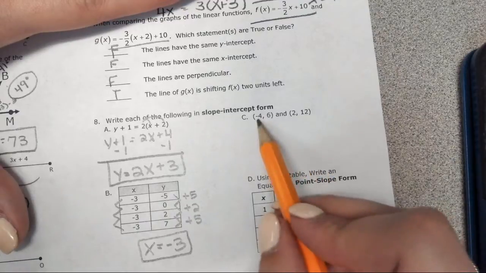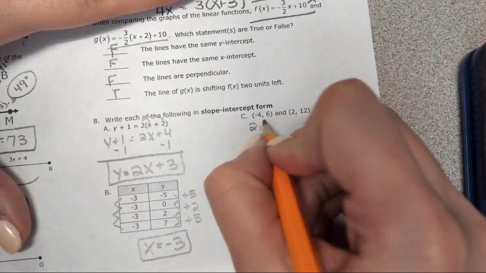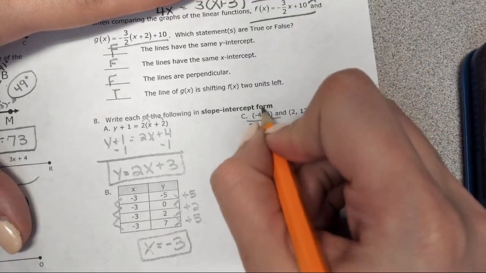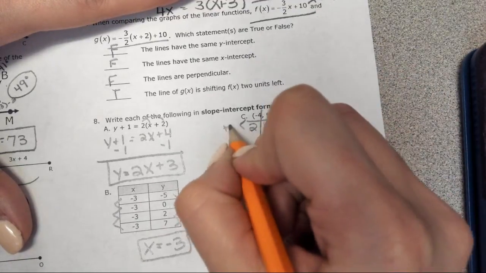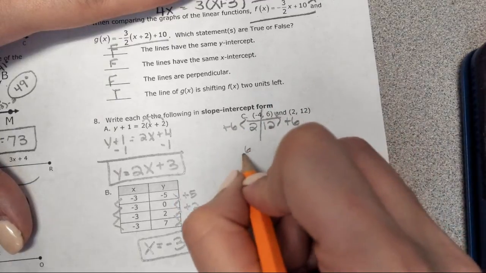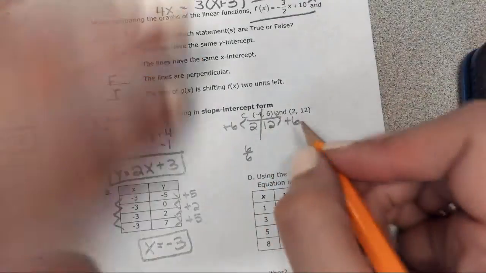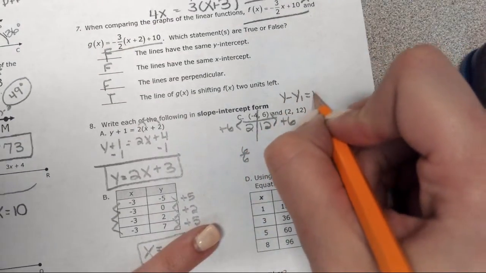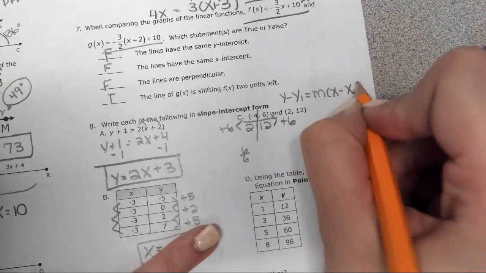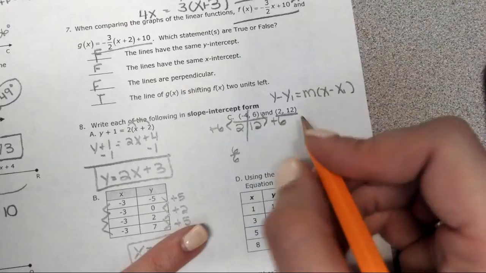Okay, here. So let's put it in a table. 2, 12. So to get from here to here, it's plus 6. Here to here, it's plus 6. So my slope is 6 over 6. I'm going to use point slope form, which is y minus y1 equals m times x minus x1. Okay, and you can use whichever point. I'm going to use 2, 12 because I love that 2, 12.